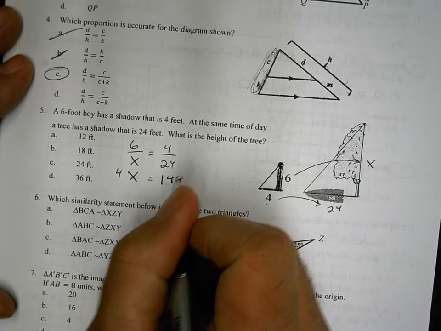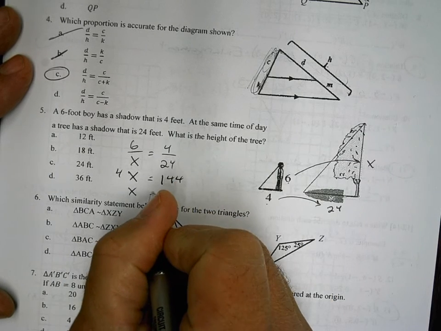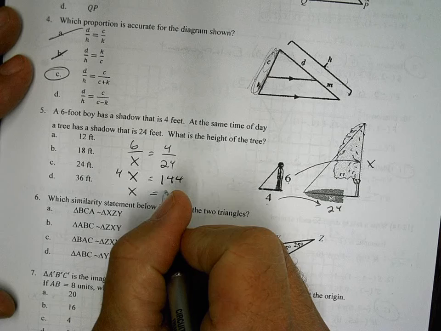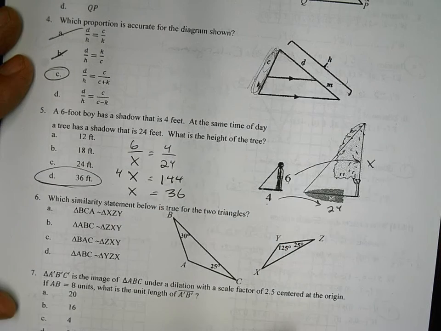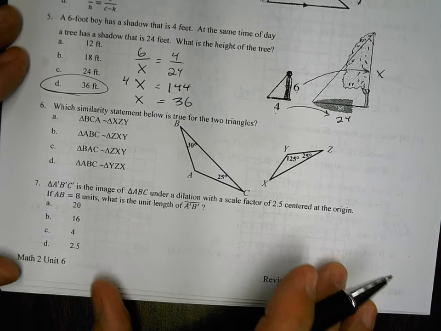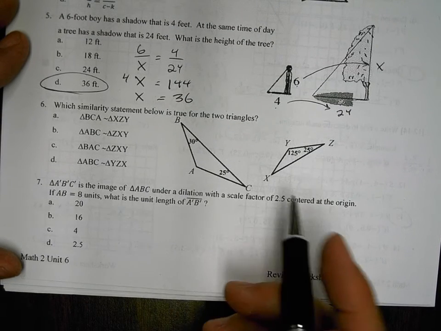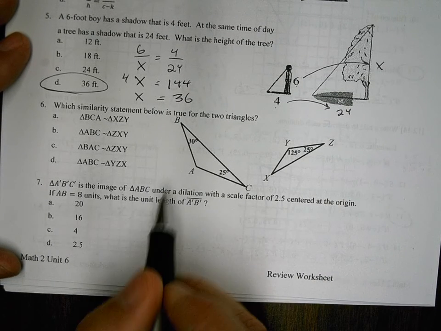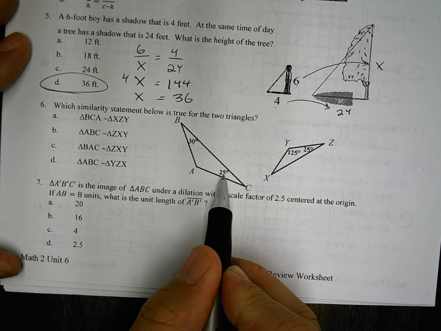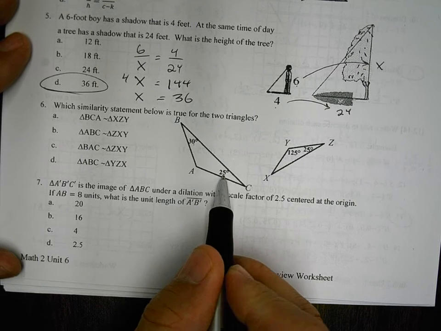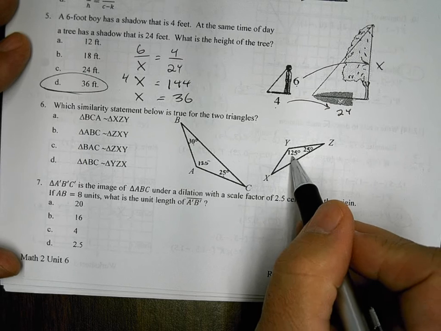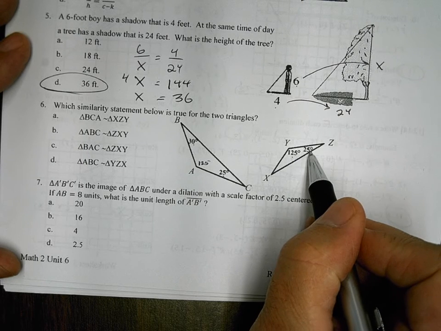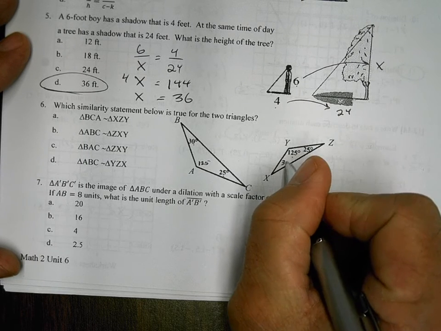144. Divide both sides by 4, and we get x equals 36. D. Okay, number 6. Before I can do anything, I have to find out what these missing angles are. So 30 plus 25 is 55. Subtract that from 180, we get 125. 125 plus 25 is 50, so that's 30.